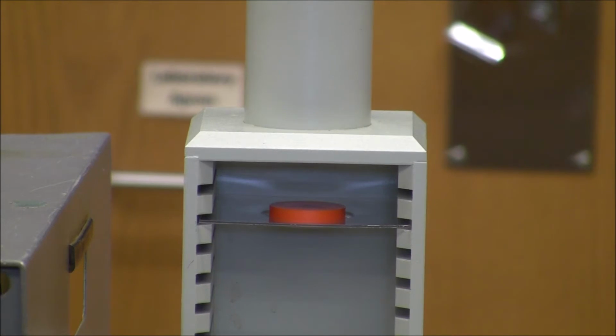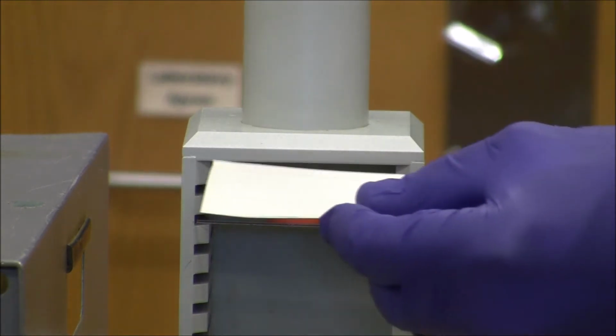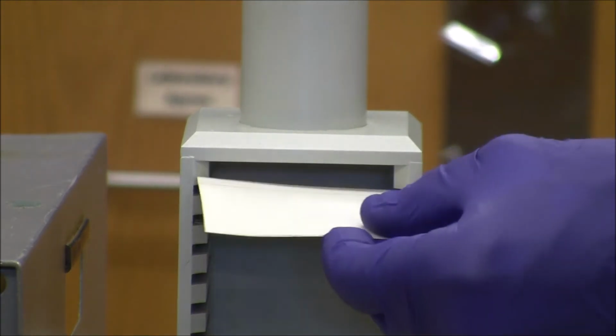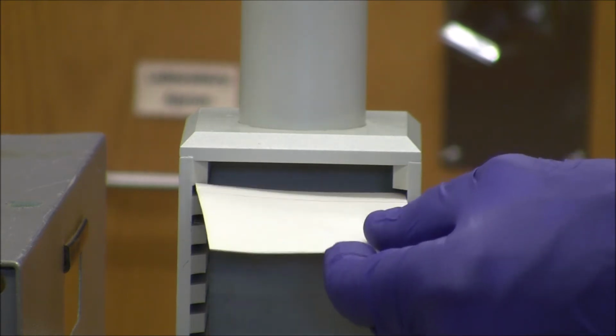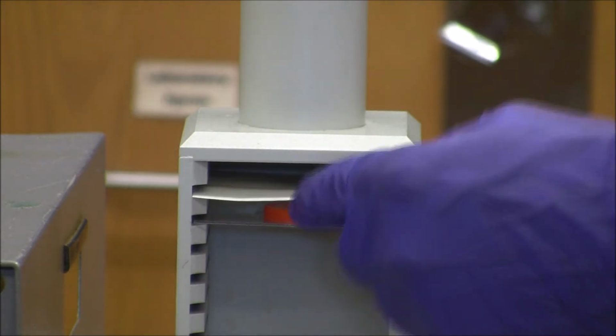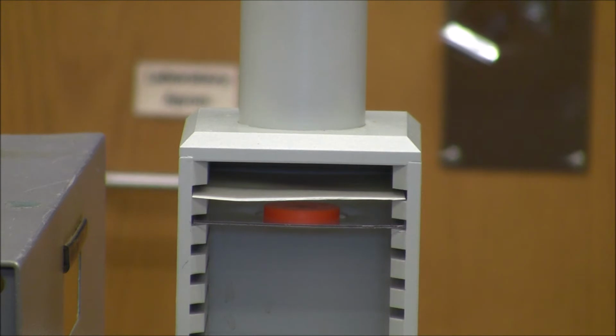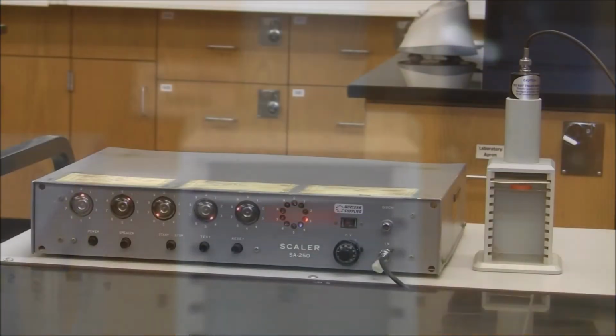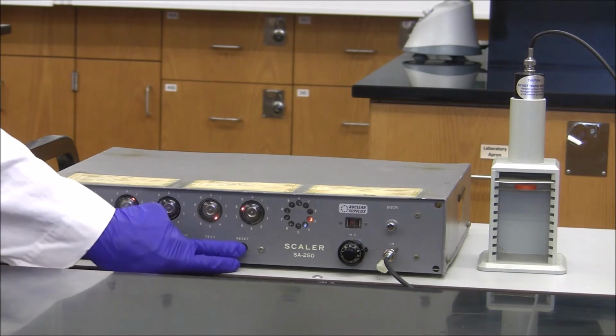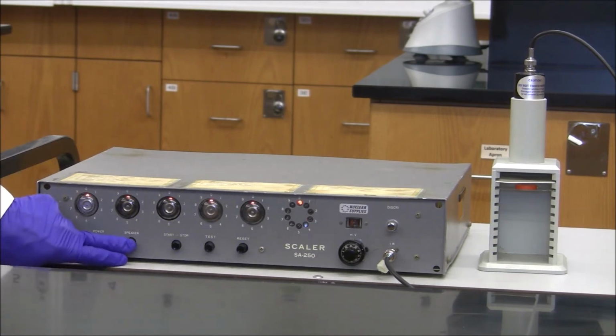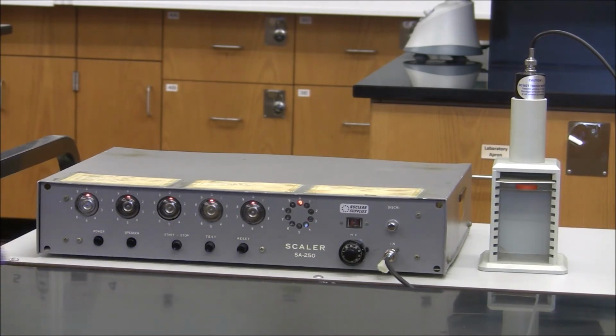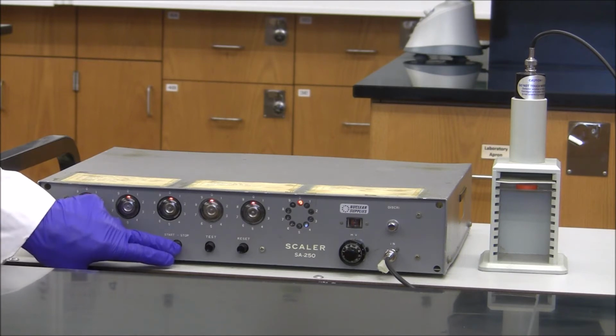Now, to act as a shield, I'm going to slide a piece of paper between the Geiger-Müller tube and our radioactive source, and then we're going to go ahead and count for 30 seconds and see what effect the piece of paper has on the amount of radioactivity that's impinging on the Geiger-Müller tube. So reset the counter, turn on the speaker, and let's count now for 30 seconds.